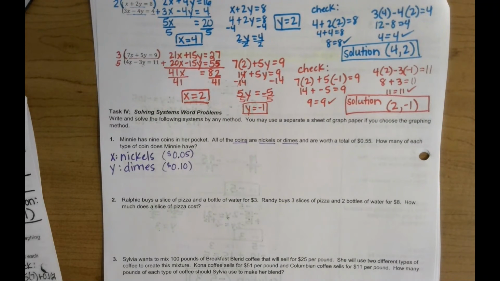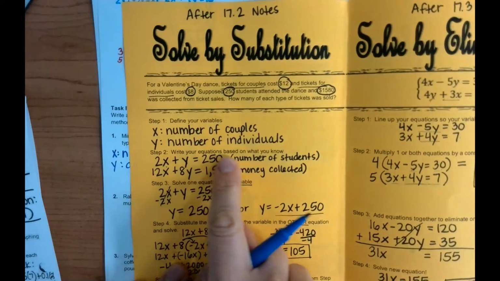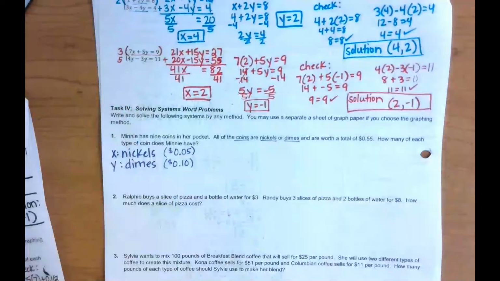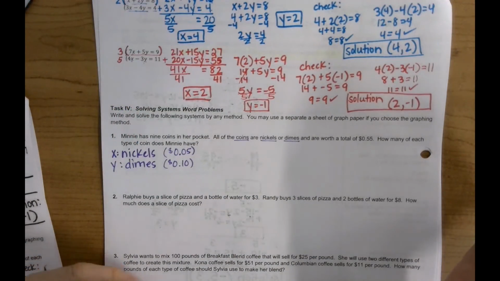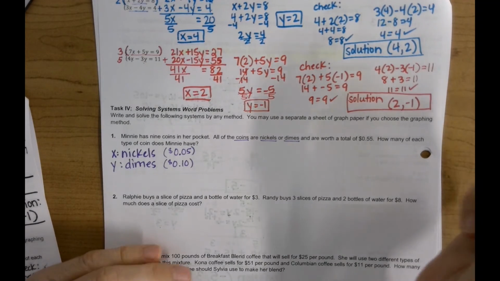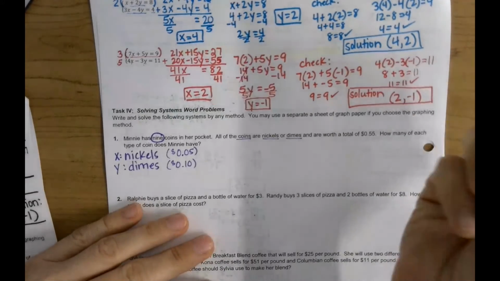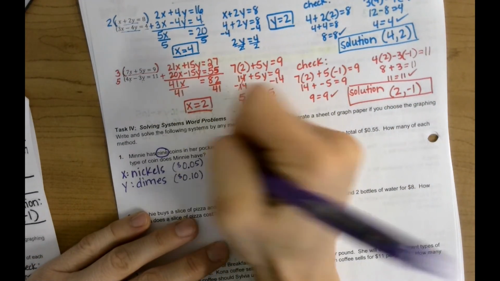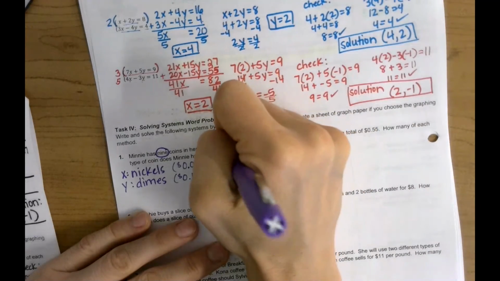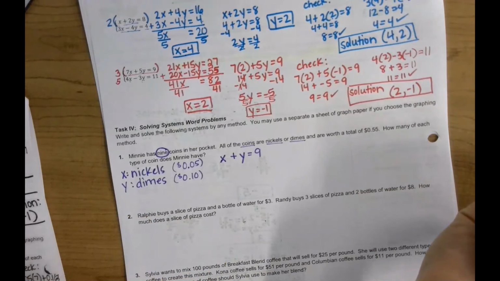All right, then we are going to look at step 2. Write your equations based on what you know. So I know that she has 9 total coins in her pocket, so I'm going to write an equation for the number of coins. So she has x nickels plus y dimes, and that equals 9 total.